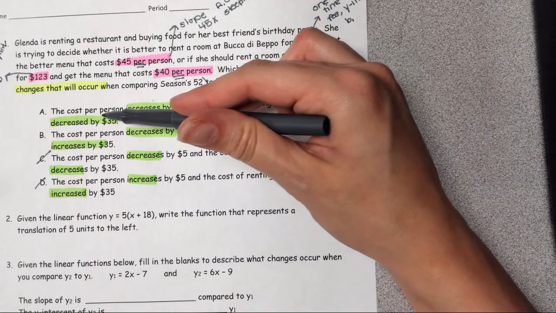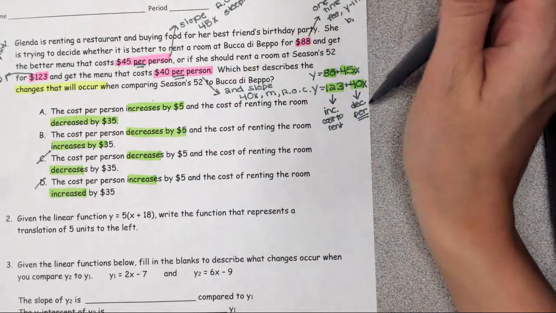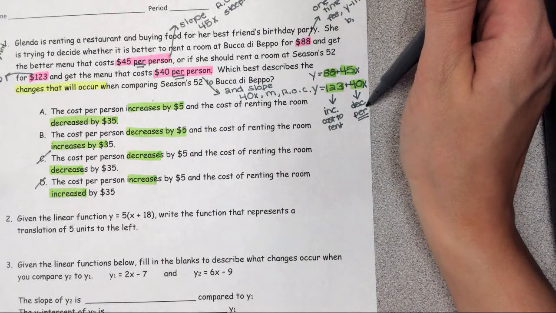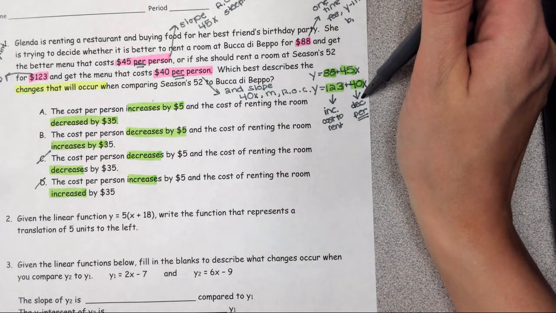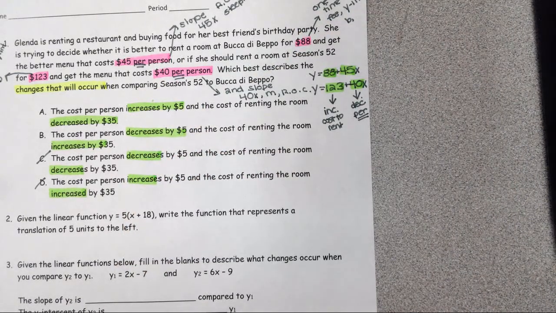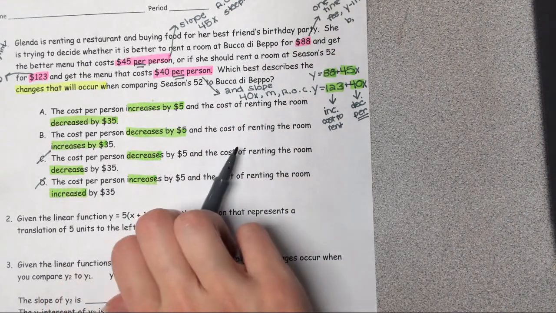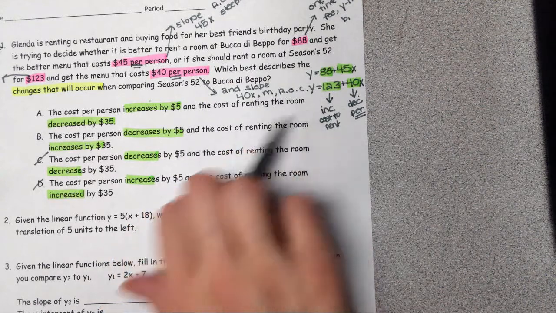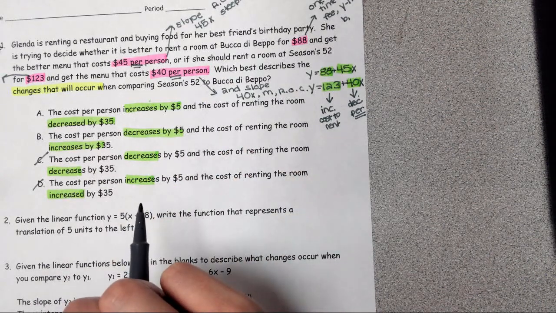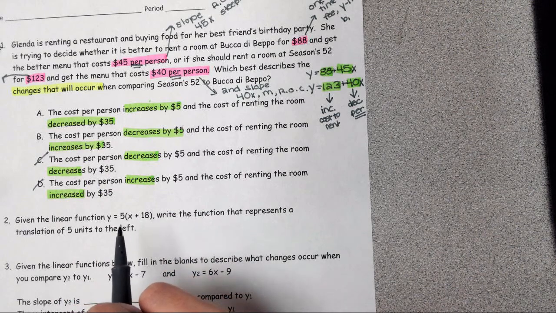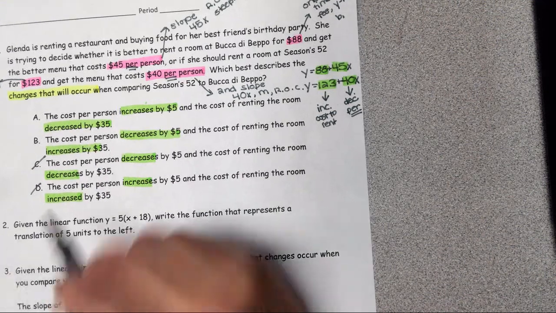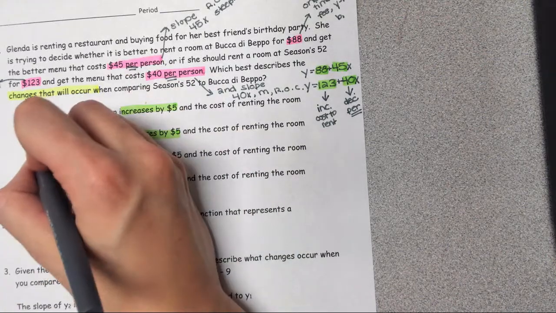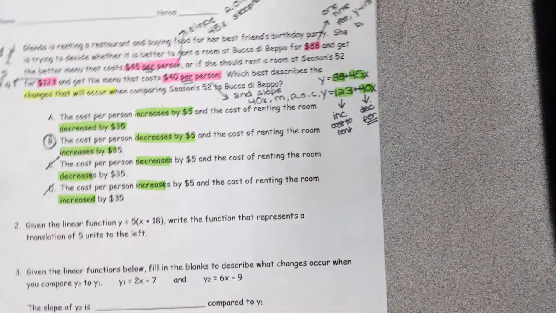So the cost per person is my slope, that's my per, which I've already dumped right here, and that's decreasing. This is the only one that says that it's decreasing. But let's make sure the other one's correct. And then the cost of renting the room, which is this part, is increasing by 35. If I typed in my calculator 88 plus 35, that is 123. So the answer is B.